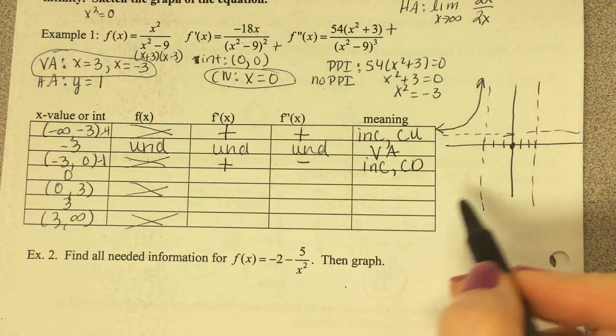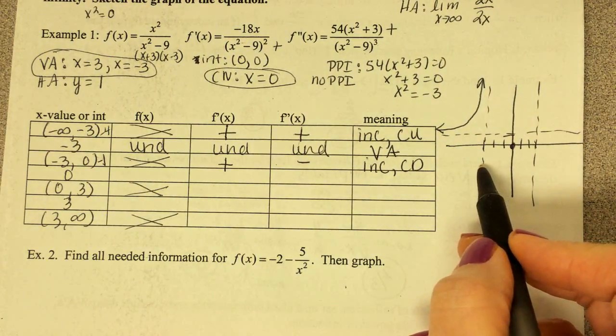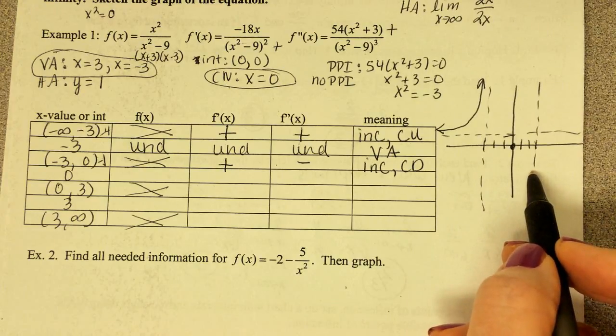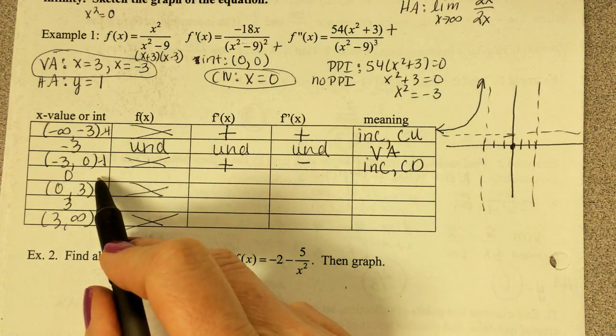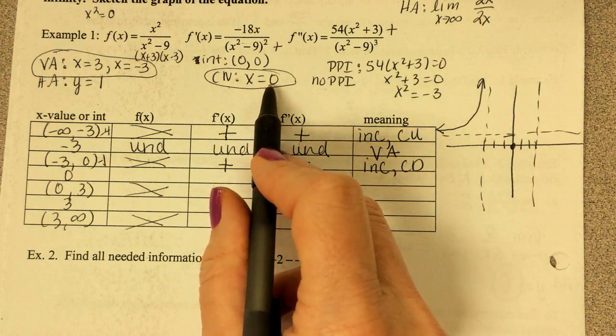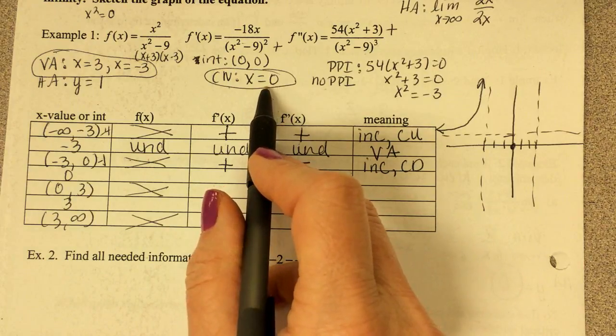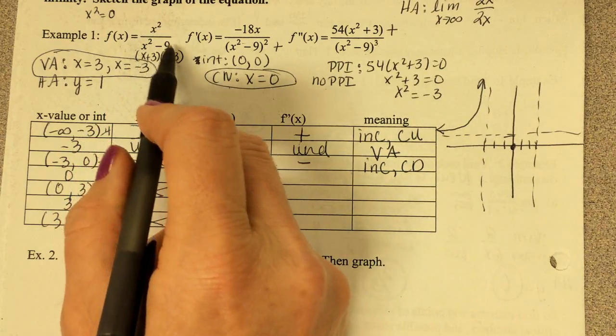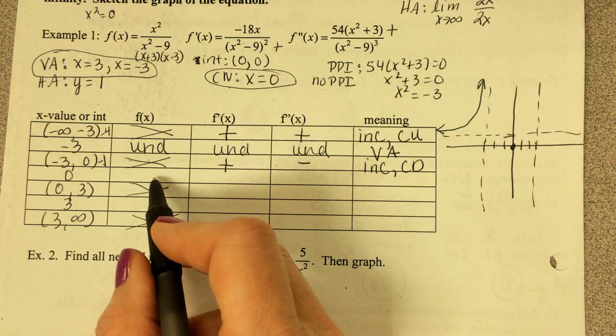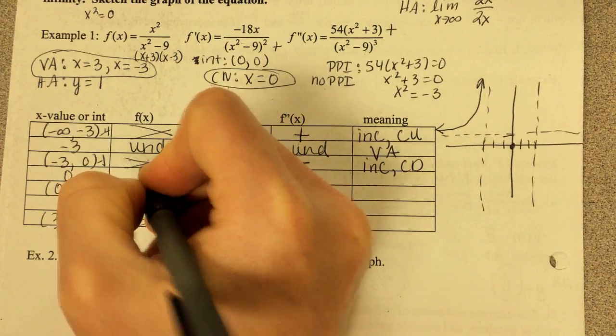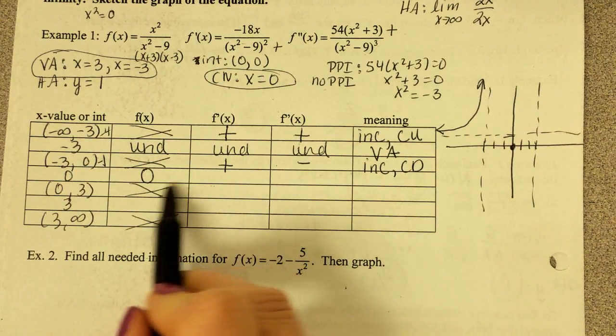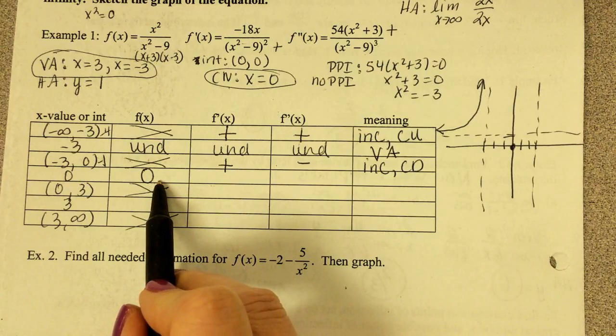I'm going to wait a minute to do this region because this region really goes from negative 3 to 3. 0 was what we were testing to see if it's a max or a min. If I plug 0 back into my original, I get 0, 0. I don't need to plug it in anywhere else, just here.